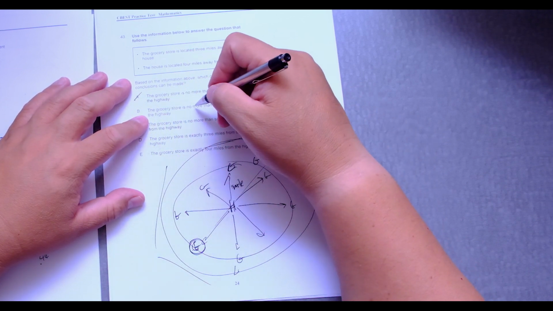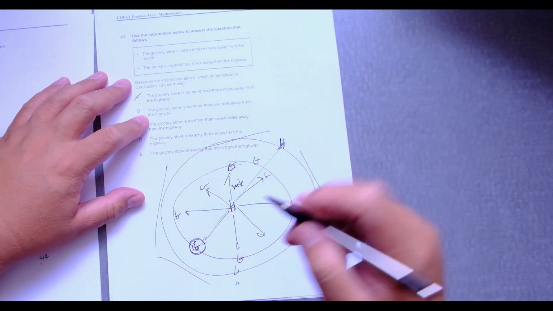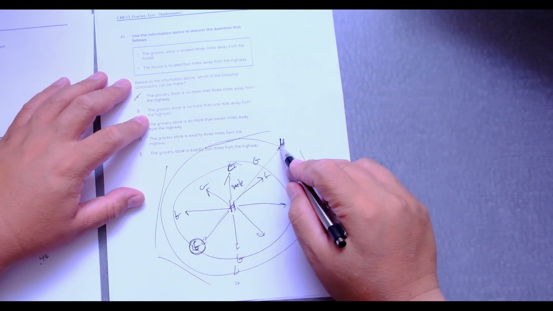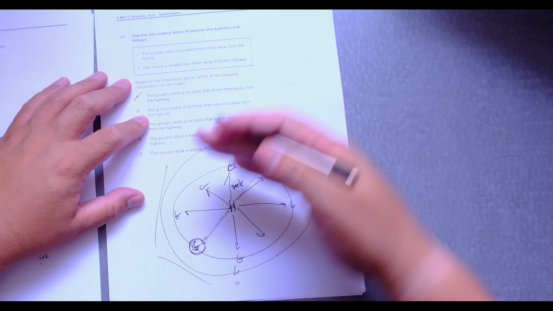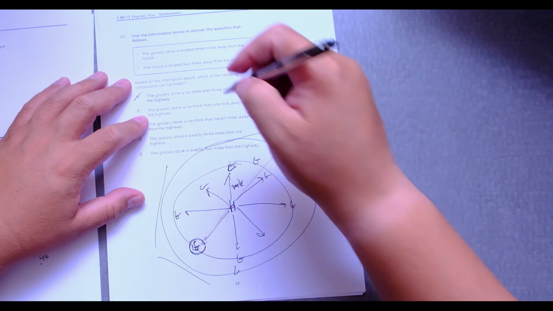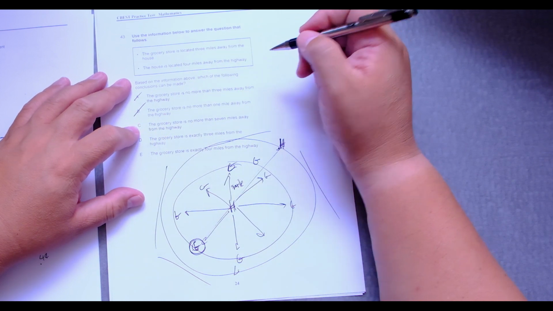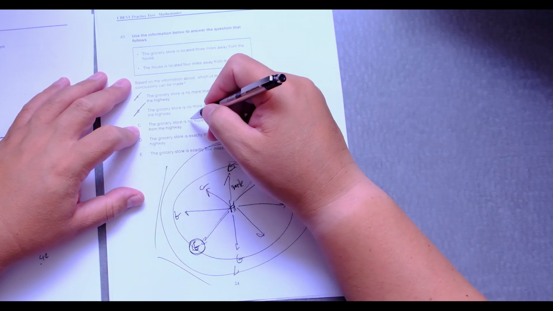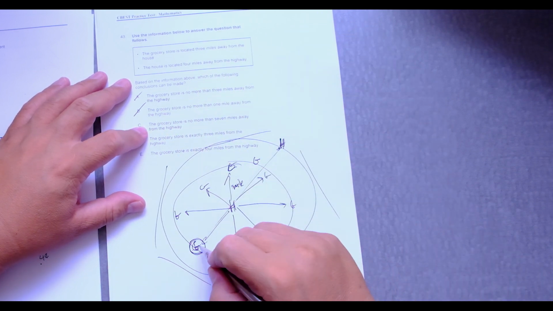The grocery store is no more than 1 mile away from the highway. That's not true too, because here's the grocery store, here's the highway. So that could be, again, that's the maximum distance that it can be. We don't know if it's no more than 1 mile. The grocery store is no more than 7 miles away. That's true. No more than 7.